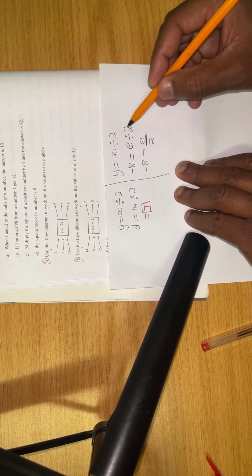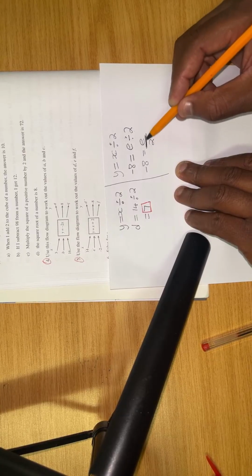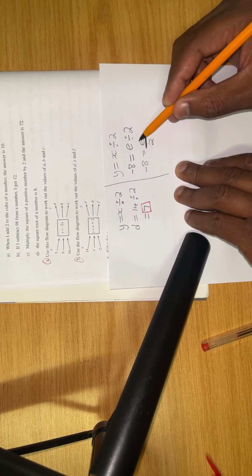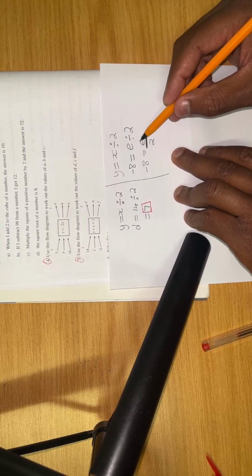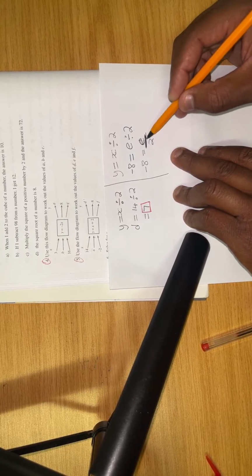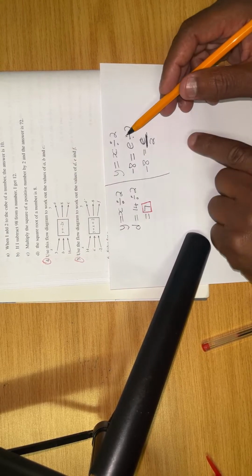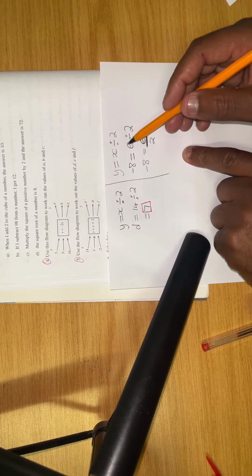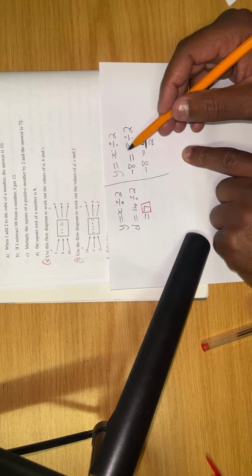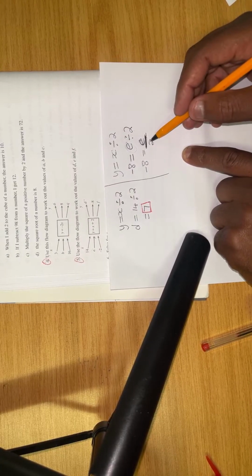So e divided by 2 is the same as e over 2. So actually e is the numerator, 2 is the denominator now. So you have to make sure that when you change this division, the first value will be the numerator and the second value will be the denominator.